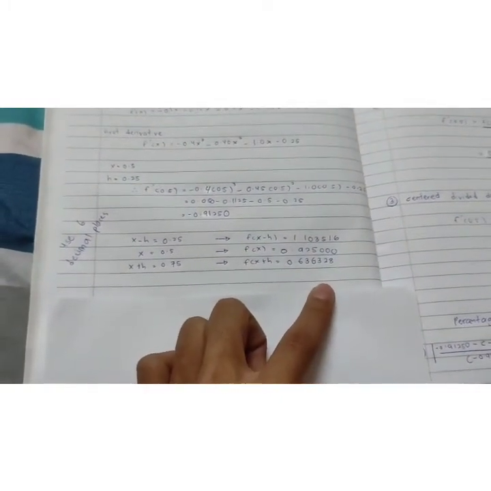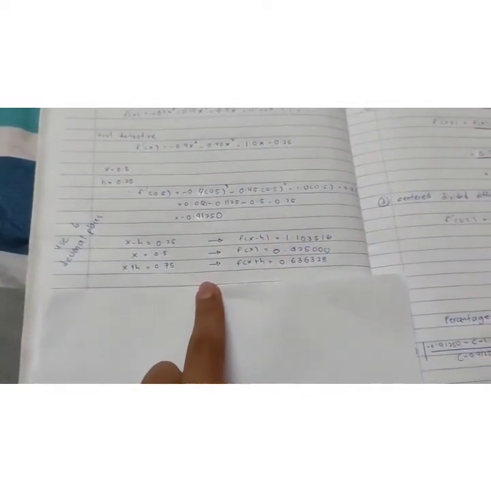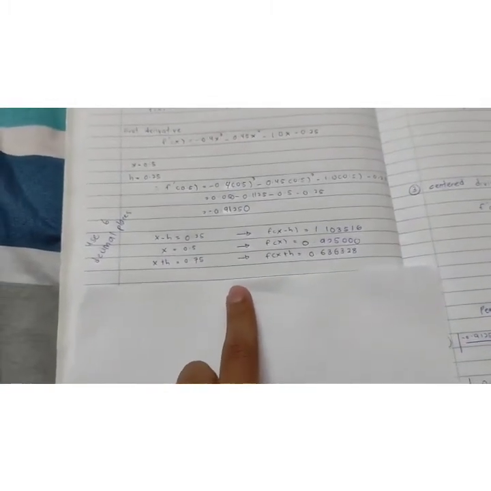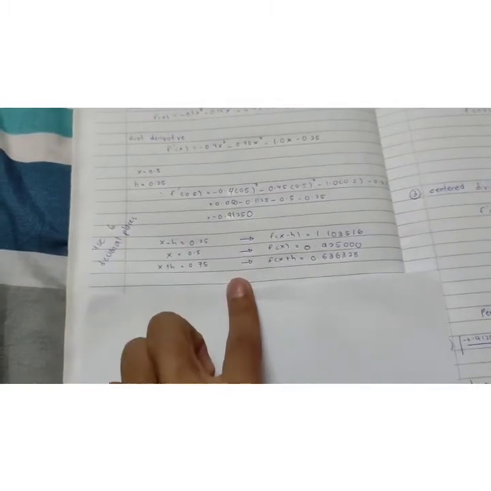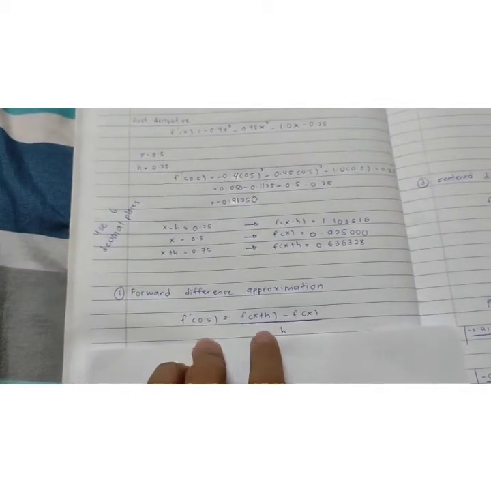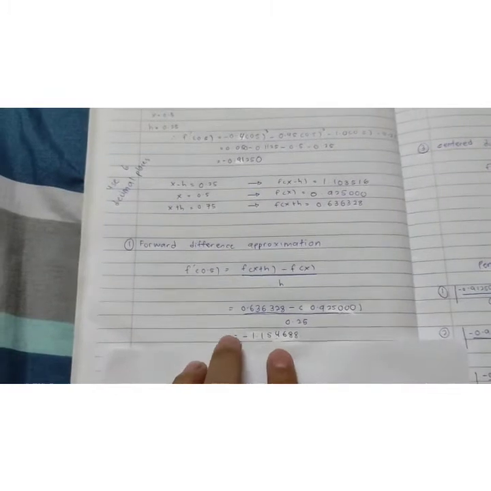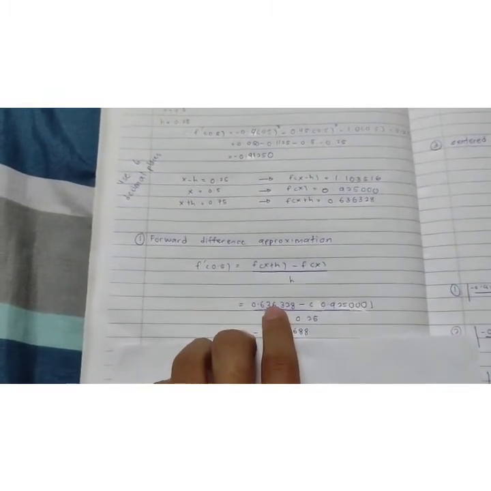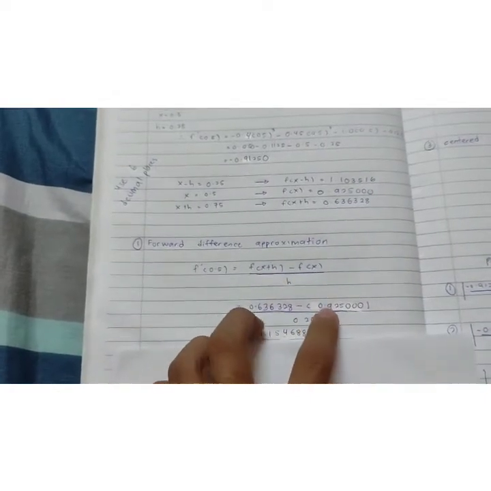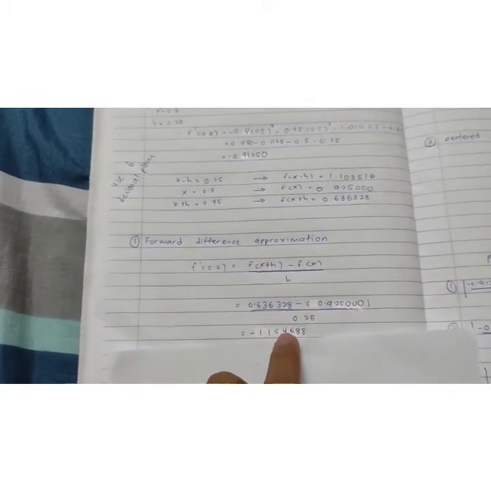Then, from these values, we can find the forward difference approximation, backward difference approximation, and center divided difference. So firstly, we find the forward difference approximation with this formula, and we substitute the future value into this formula and we minus the current value. We end at negative 1.154688.